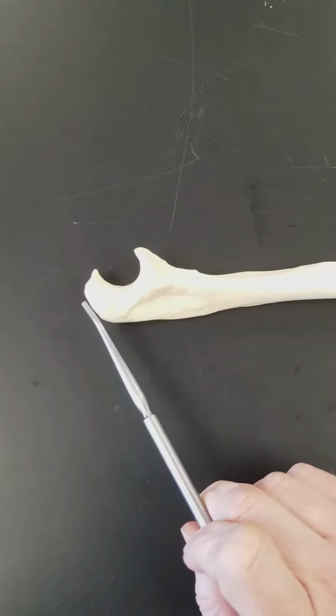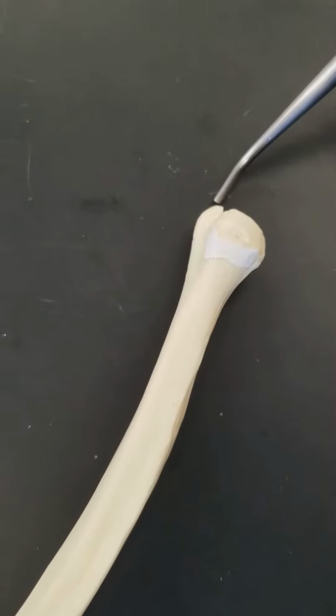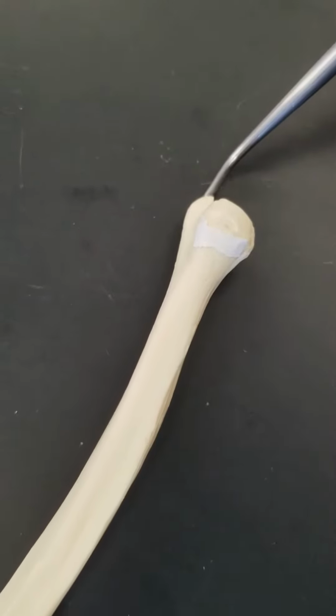Now I'm going to turn this so you can see the medial aspect. In this video, because of the light, it is not going to be the best. There we go. You can see this divot right here. That is the radial notch of the ulna. Then we go to the distal end here, and this little nubbin is referred to as the styloid process of the ulna.